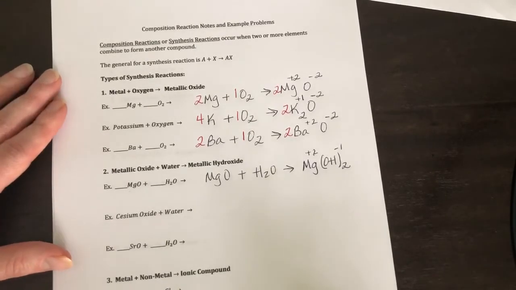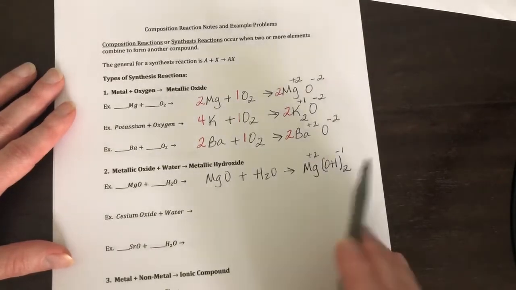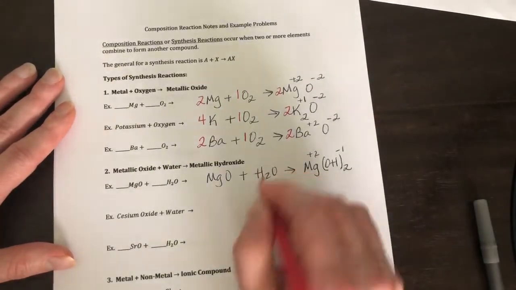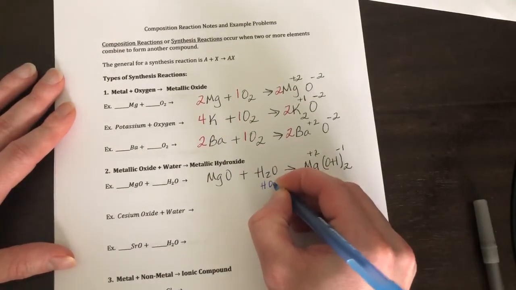Okay, so we got a balance now. So if you want to balance this and you want to convert this to HOH like we did in the last lesson, that's perfectly fine.